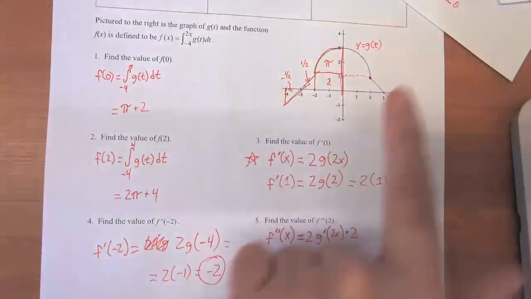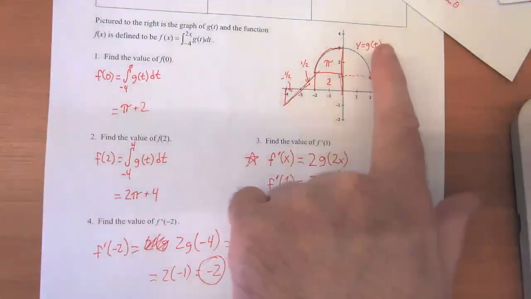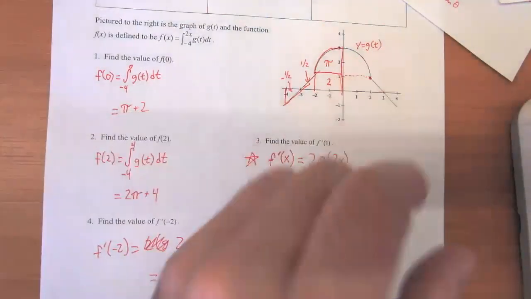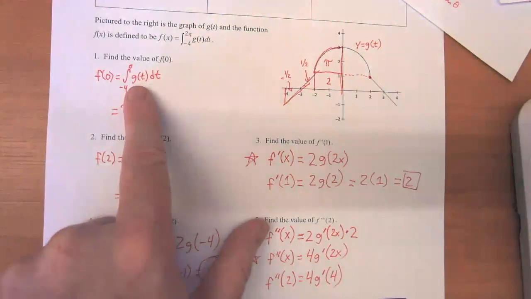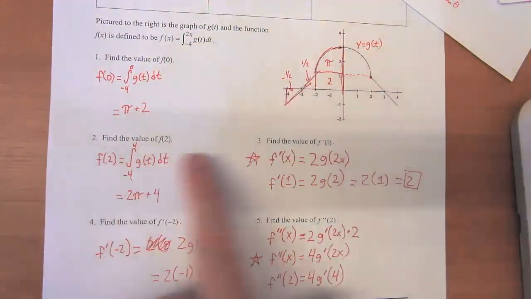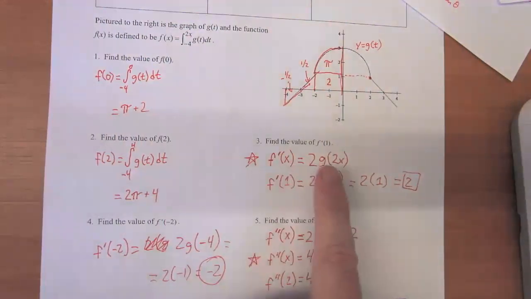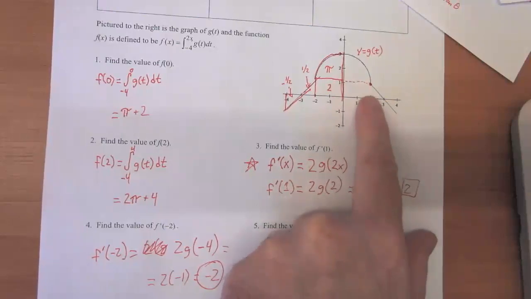And once again, we've got this interesting feature where we've got this graph of g, and we're thinking about g in 3 different ways. We're taking the definite integral involving g, where we're finding areas. In these problems, we were actually calculating values of g, so the value of g at 2.